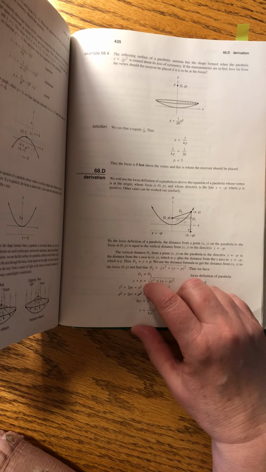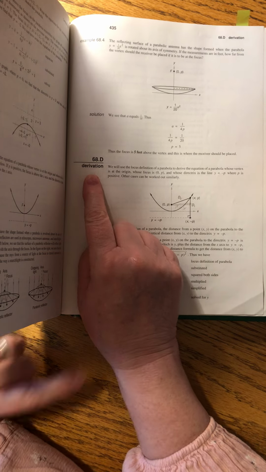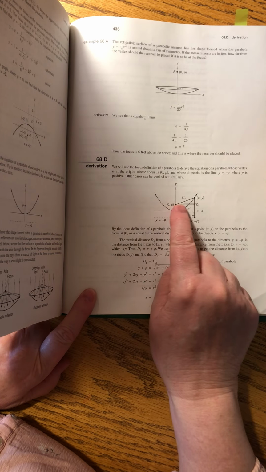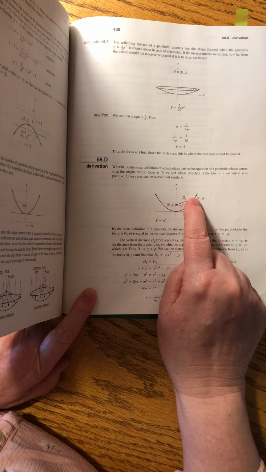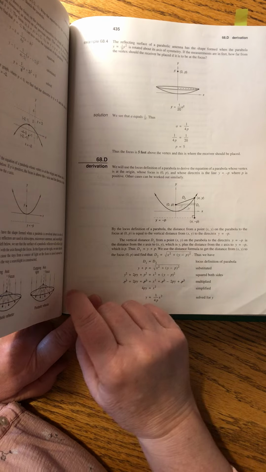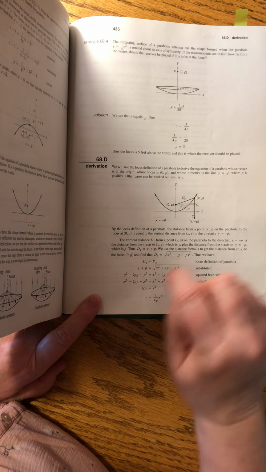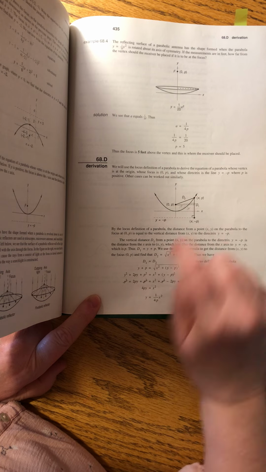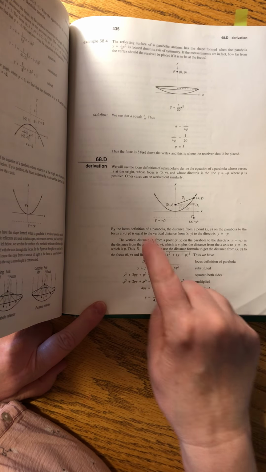That's why. In part D, which we're not going to cover, John goes through an explanation as to why the locus formula makes sense. This is called derivation, right? What I want you to know is that it all has to do with the distance formula. You can use the distance formula to calculate these two different distances, and it will all make sense that way.